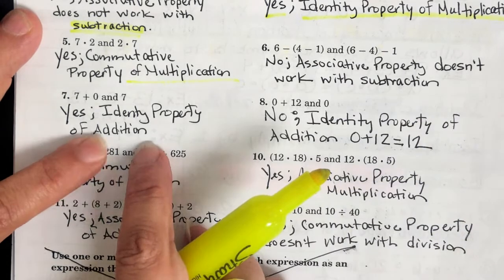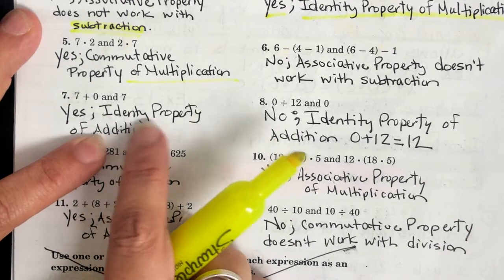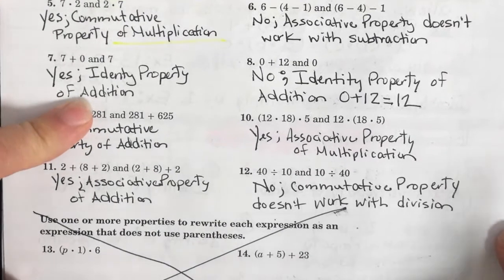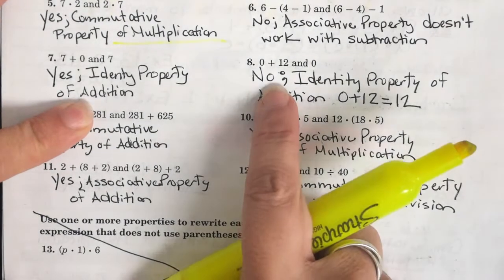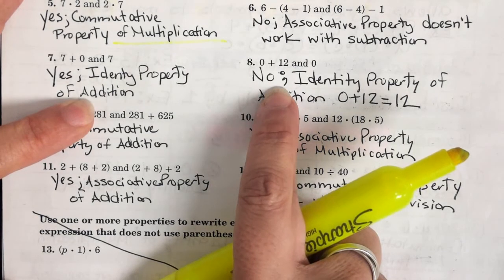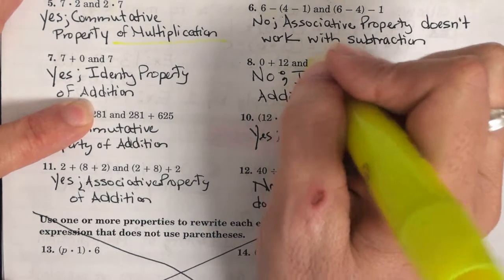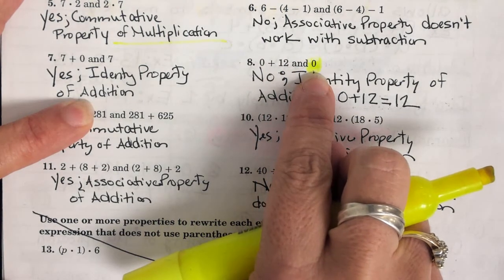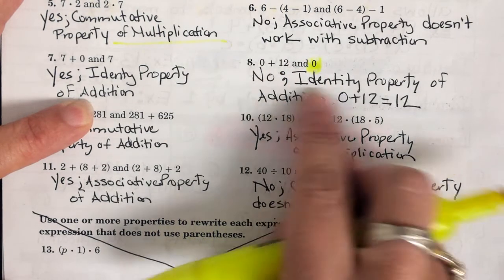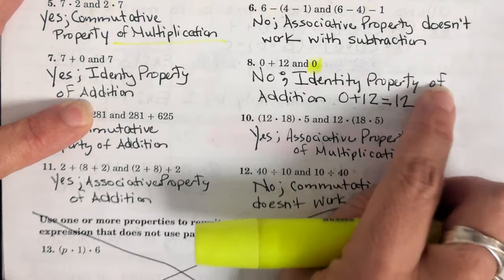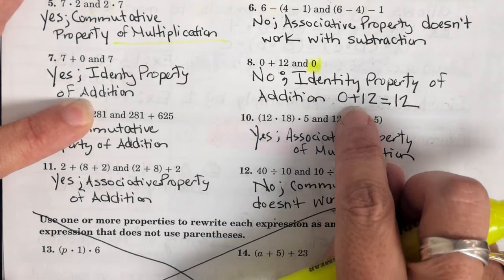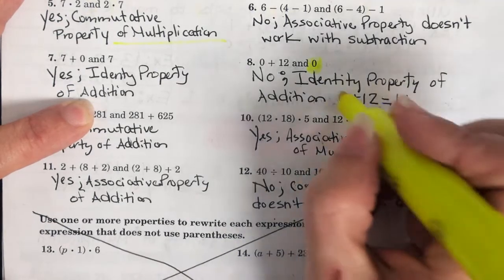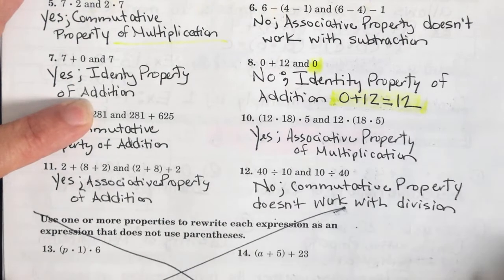Okay, 7 plus 0 and 7 are the same. So yes, identity property of addition. This is a no, big time no. You need to check number 8 because of this 0. 0 plus 12 is 12. They're trying to trick you. So it is a no. They're trying to do identity property of addition, but 0 plus 12 would equal 12. Make sure you put some kind of description.